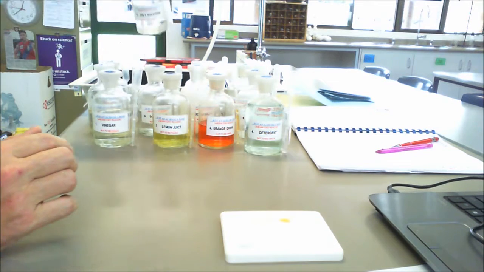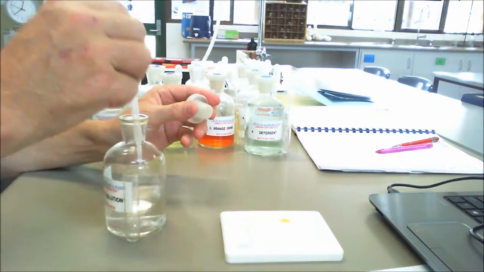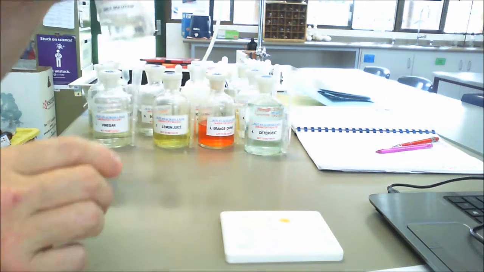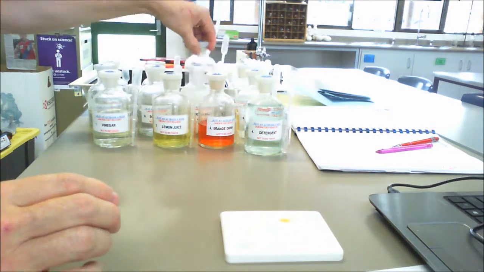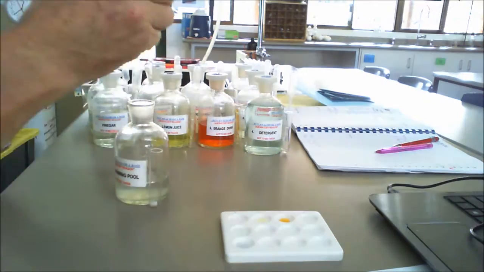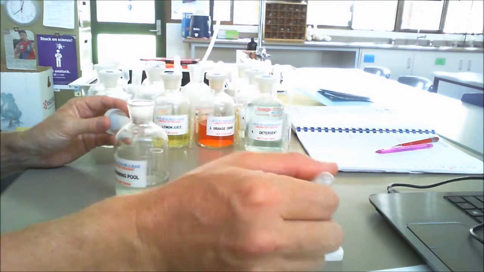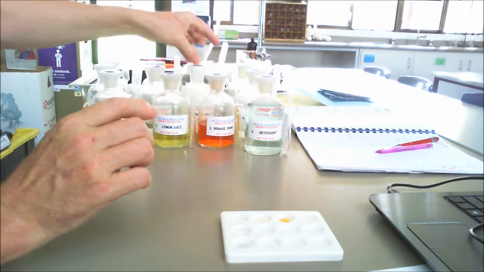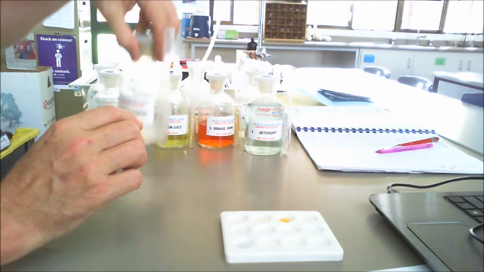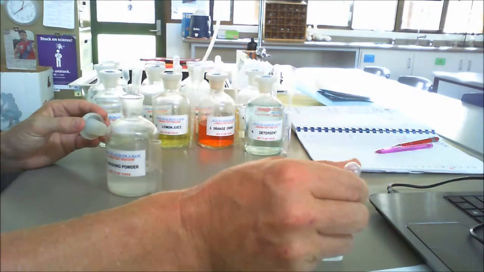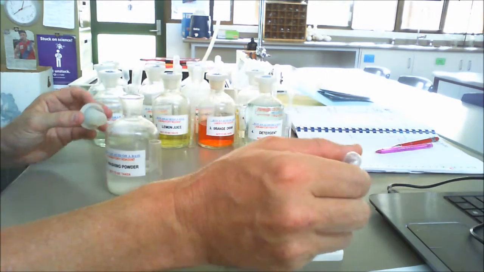Then we have a salt solution, which is just basically salt mixed with water. And then swimming pool, so part of the swimming pool. And then we finish off with washing powder. Okay, so we have it there.